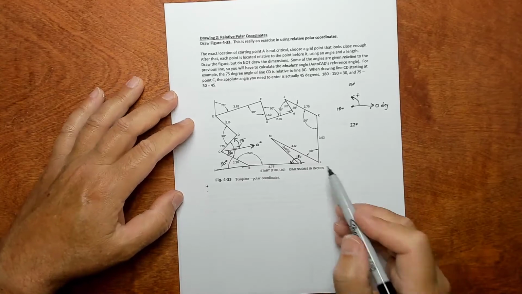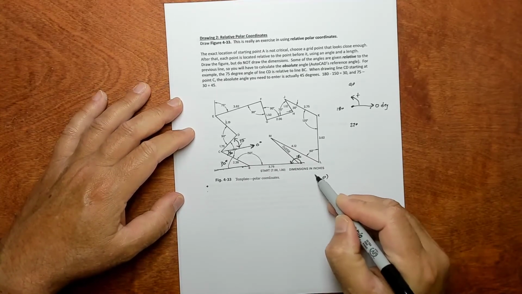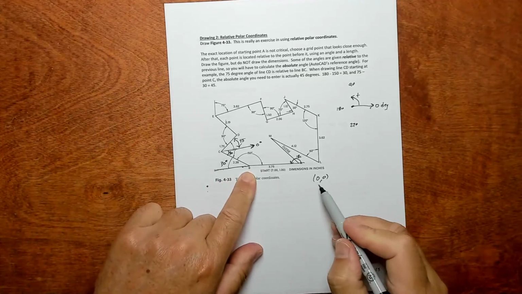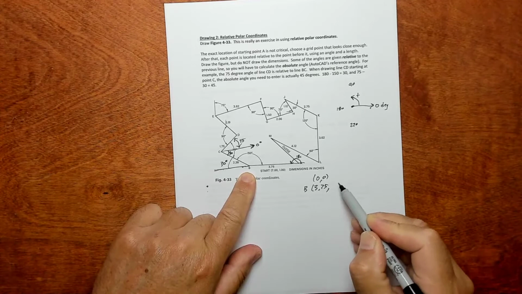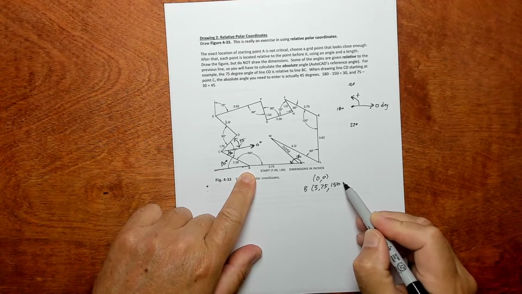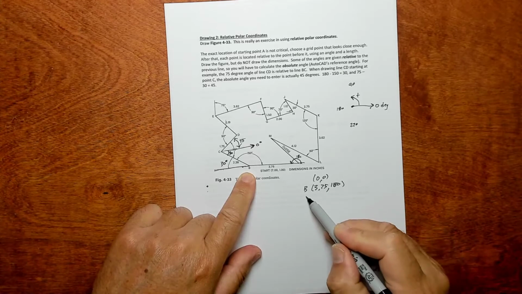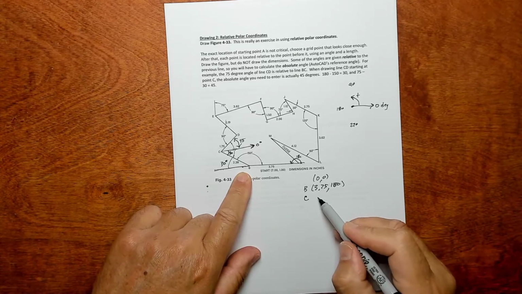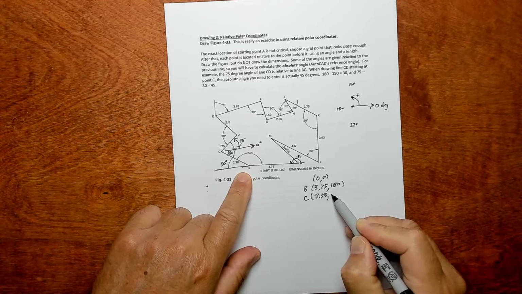Okay? So the sequence basically, for point A, we start at 0, 0. Then for point B, to get to point B, you're going to go 3.75, comma 180, right? Then to get to point C, you're going to go 2.38, comma 150.